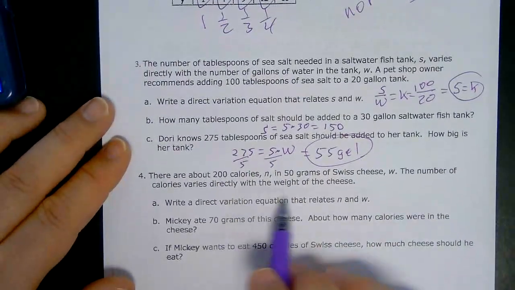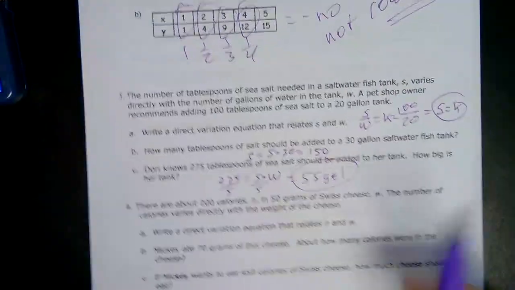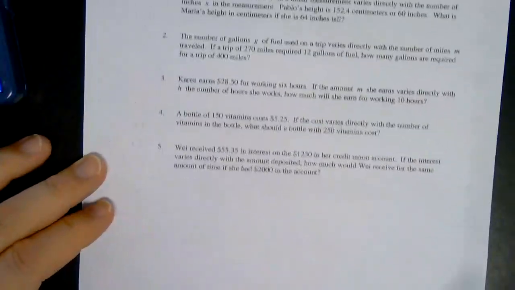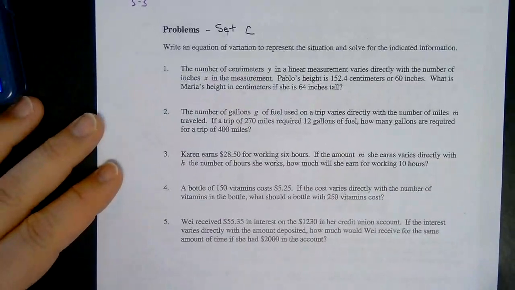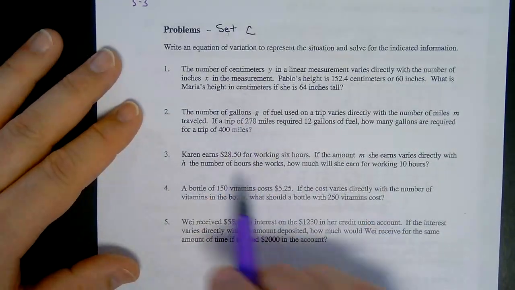I'll let you do number 4. You can always check your answers with the answer sheet. So that's set B. Turning this over, I see set C coming on here. Alright, so we've got more story problems.